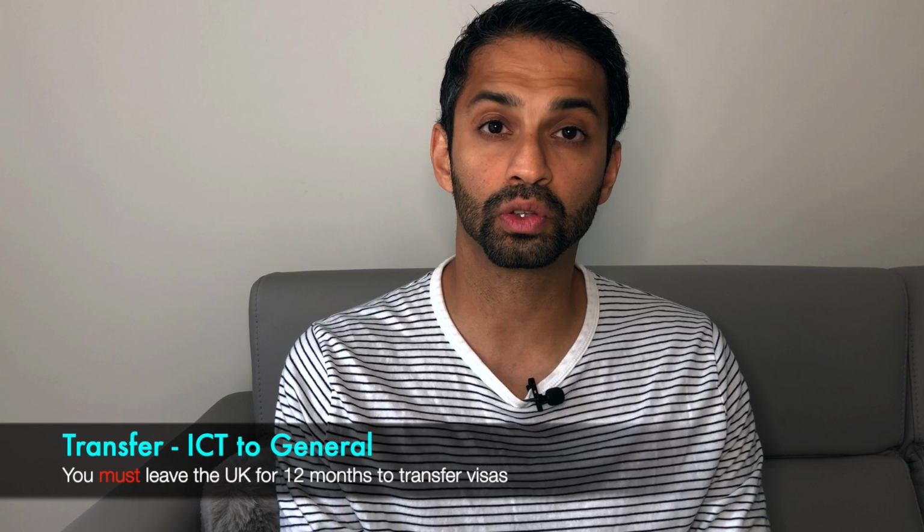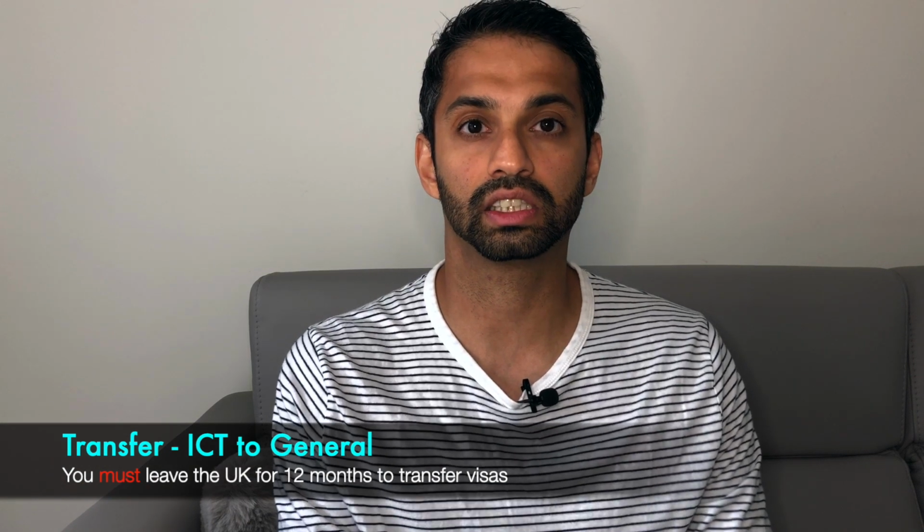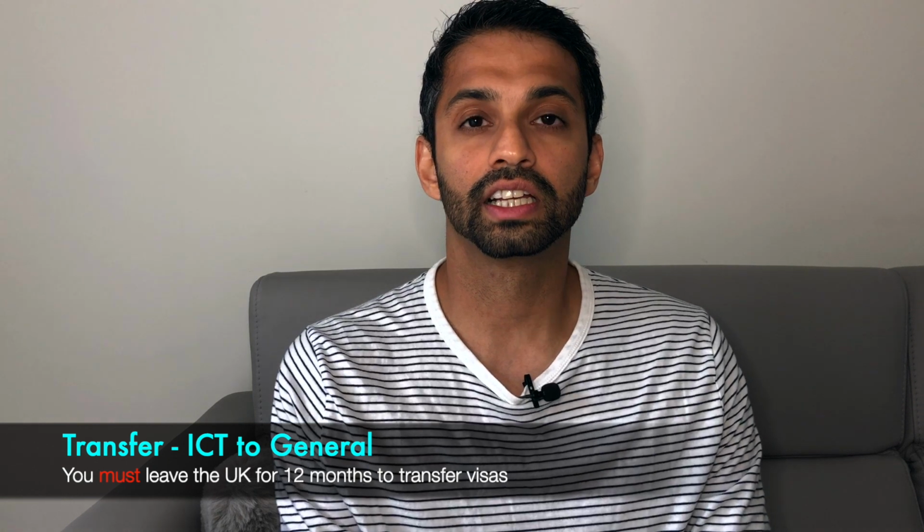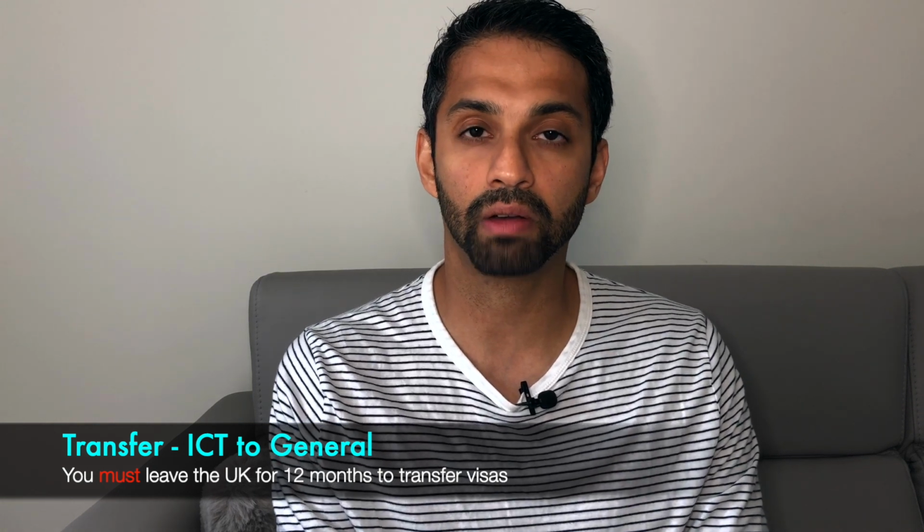And two, if you do want to change visas from an ICT visa, you have to first go back home to your home country, spend a year there, and then apply for a new UK visa, or a new UK Tier 2 General visa, in order to return to the country, if that's the visa that you're going to come back to the UK on.